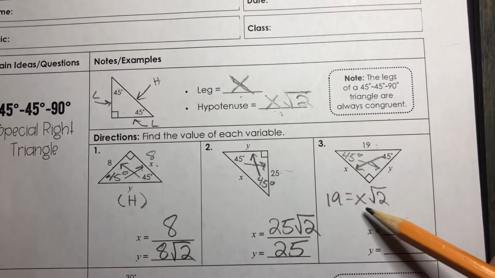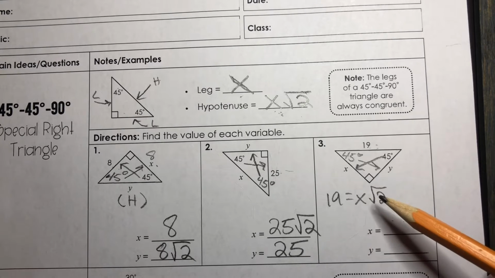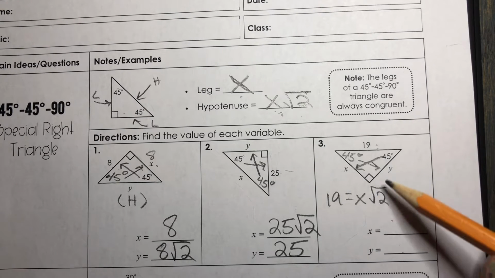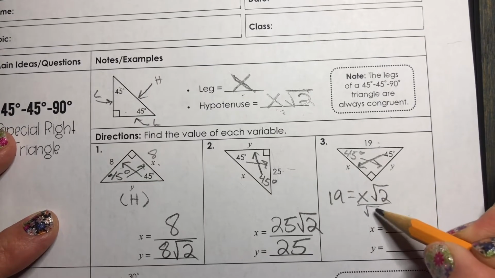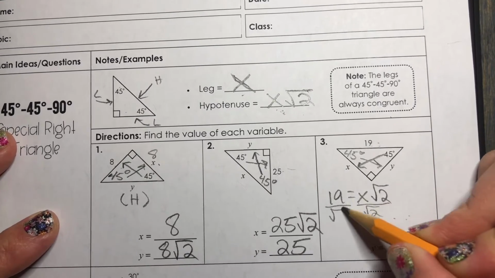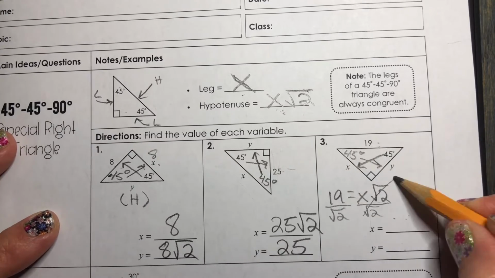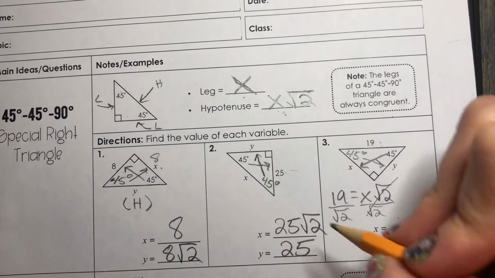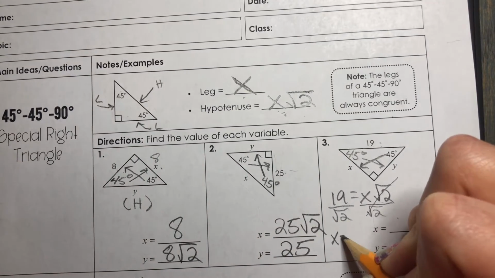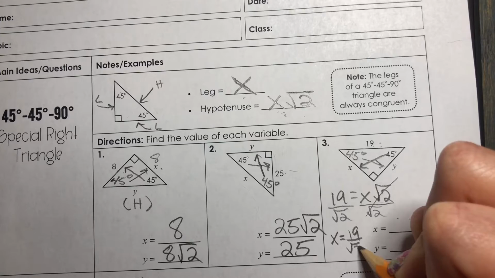Now, if we were just solving this for x, like a one-step equation, what would we do? Well, we'd have to get rid of this square root of 2, which means we would divide by it on both sides. Okay, we're solving for x. Now, this doesn't mean the final answer, x, is that, but at least we know that x equals 19 over the square root of 2.